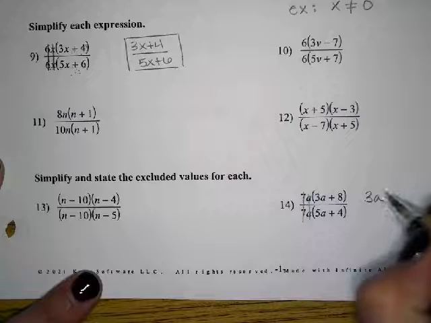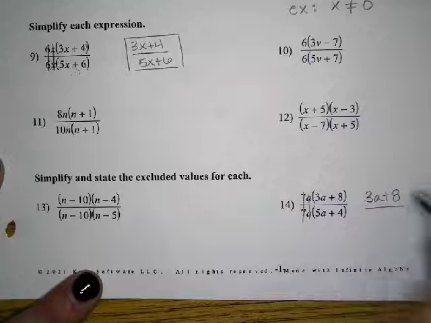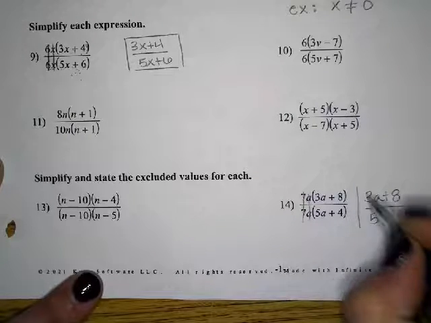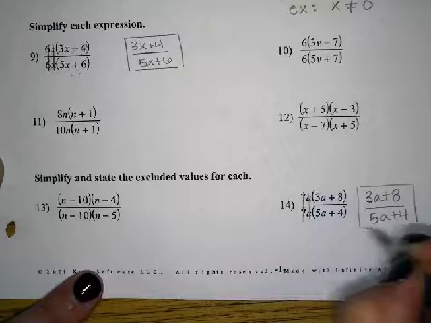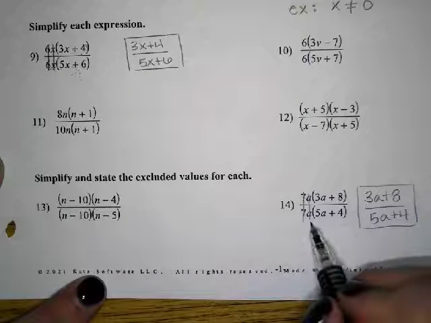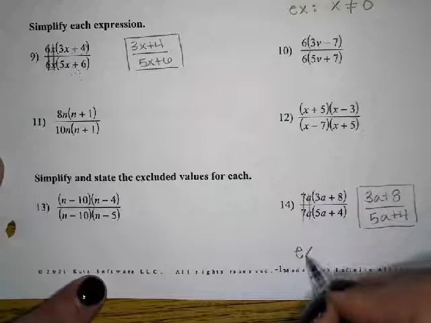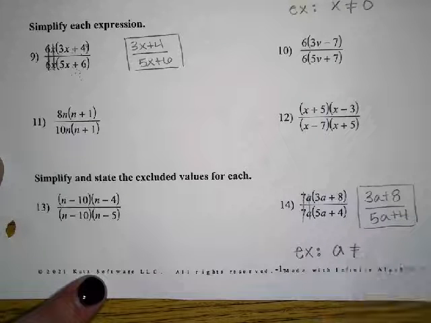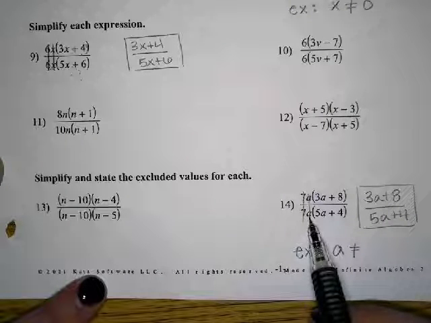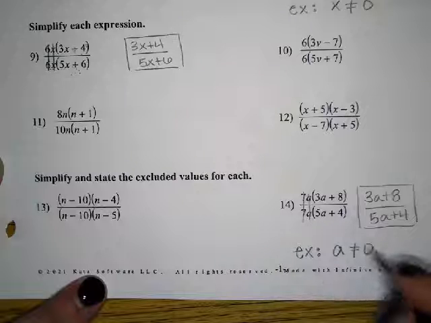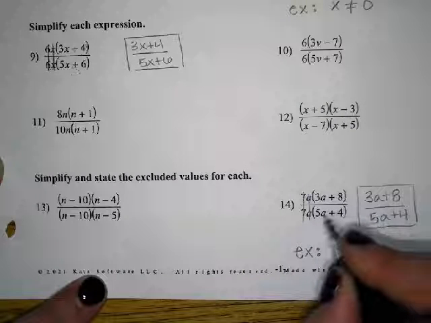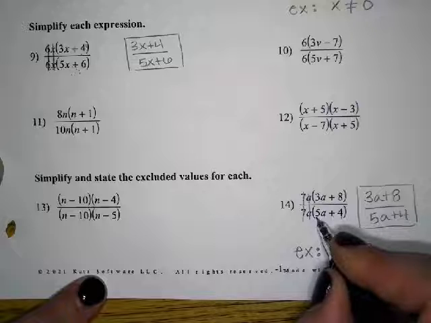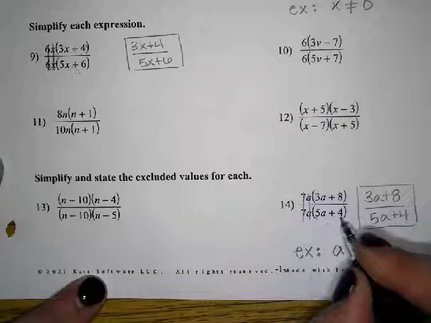Did somebody say, what if I do? Yes. Taylor. All right, so we have 2 A values, which means we have 2 excluded values. So negative 4, and negative 4 over 5.